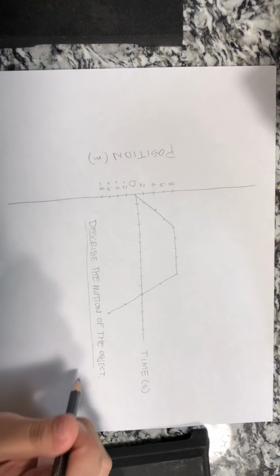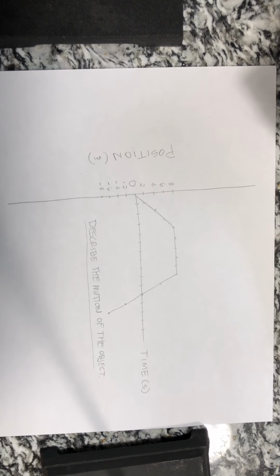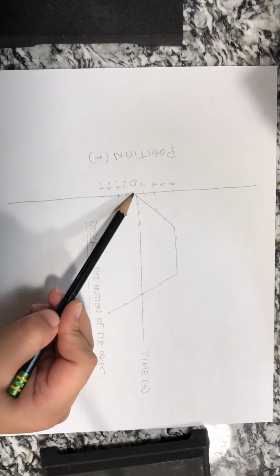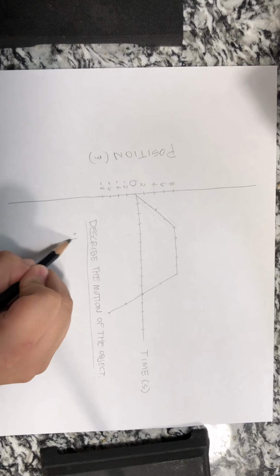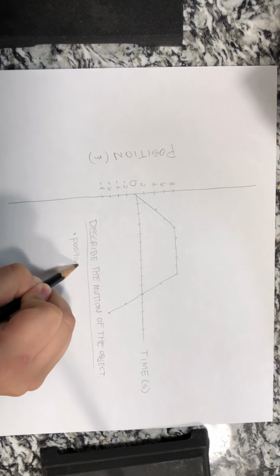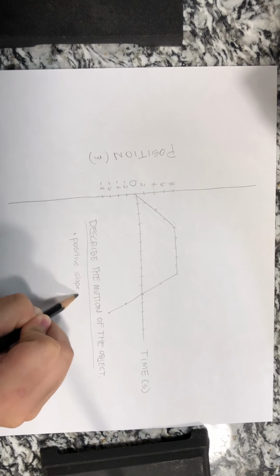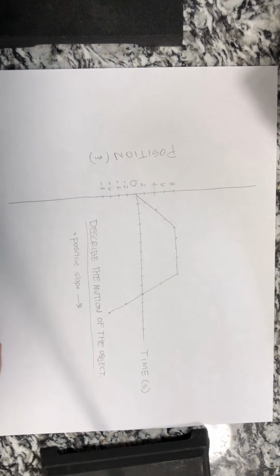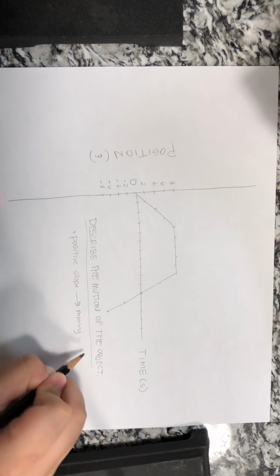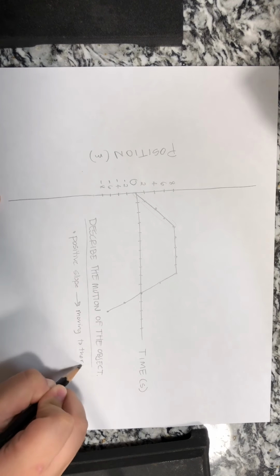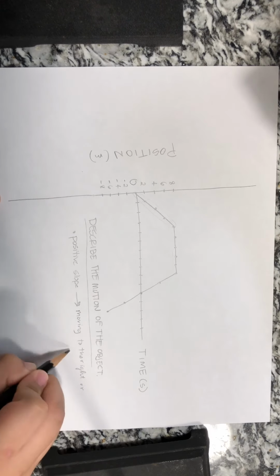And this is important. Like I told you guys, kinematics is anywhere from 10 to 16% on that AP exam. So let's go ahead and start describing the motion of the object. I'm going to start with segment 1. What we see going on here is we have a positive slope, and what that indicates is that we are moving in the positive direction. So we could either be moving to the right or upward.